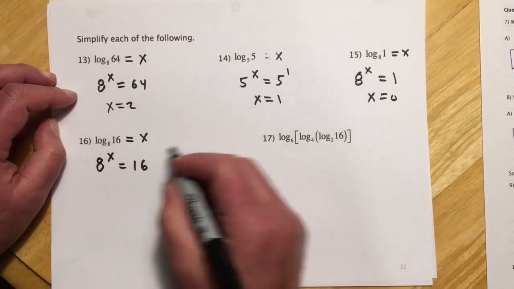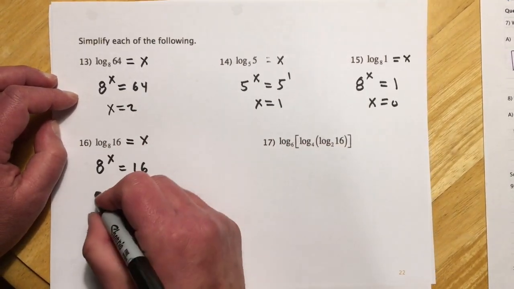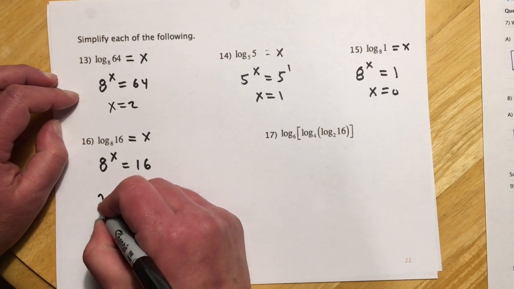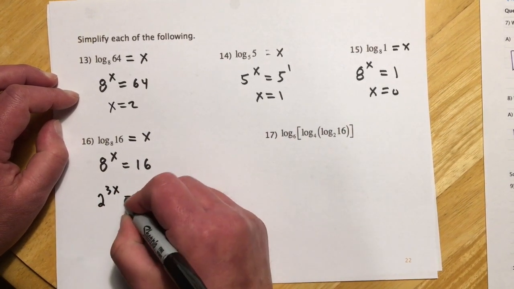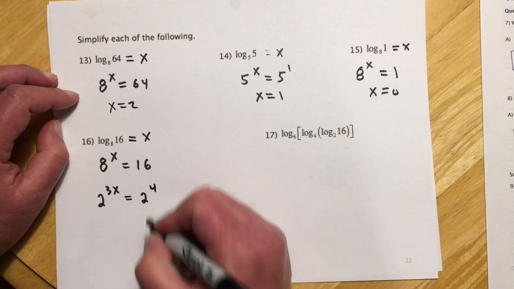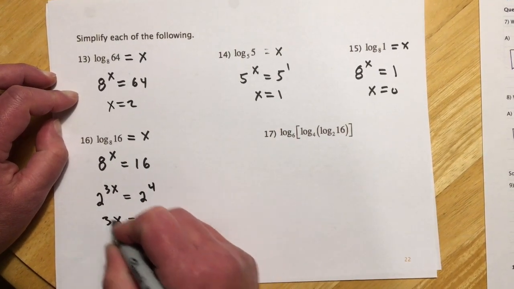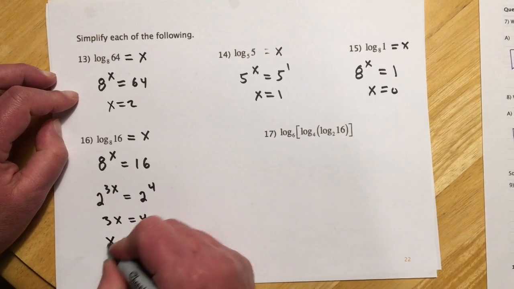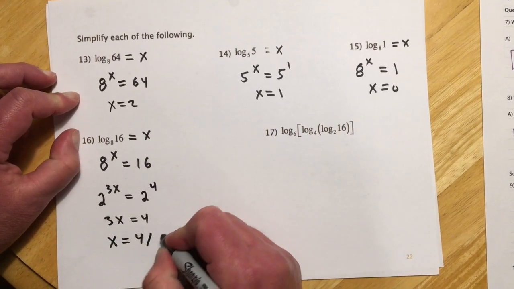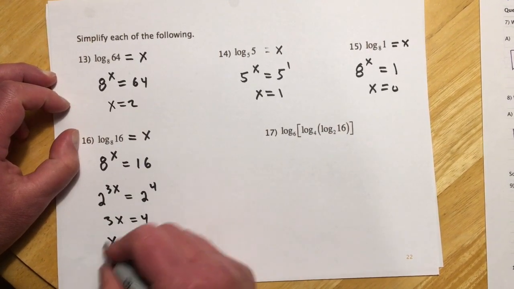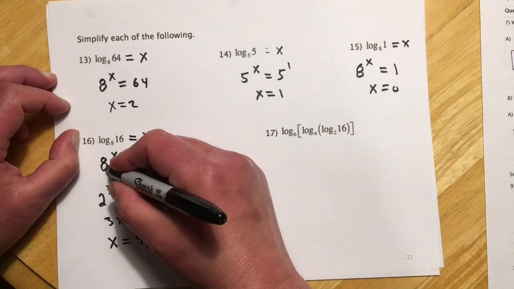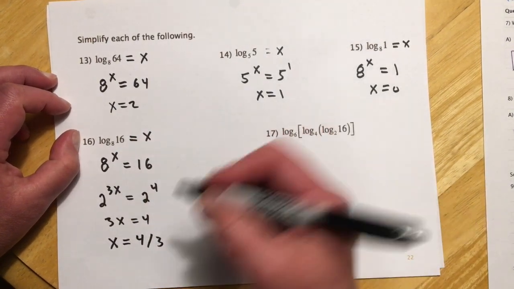So this is a great place to use the common base trick. So we're going to go 2 cubed to the x equals 2 to the 4th. And 3x equals 4. And now I can divide both sides by 3, and x equals 4/3. So it's one of those fractional exponents where we take the cube root of 8 and then raise it to the 4th, which would be 16.